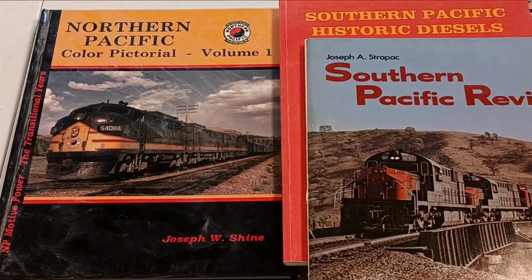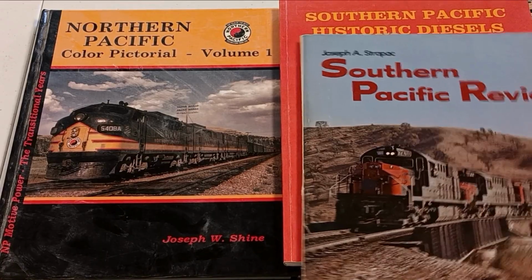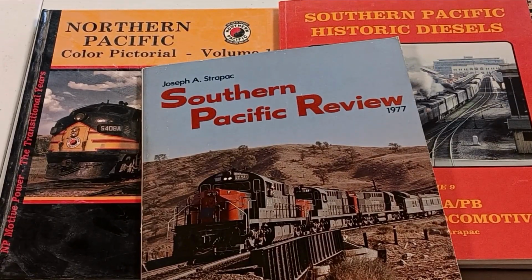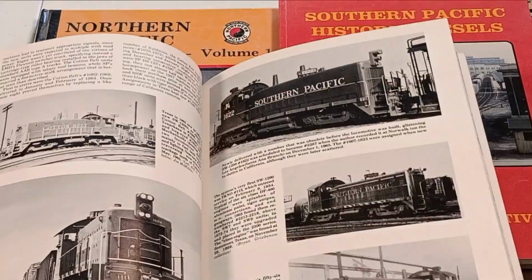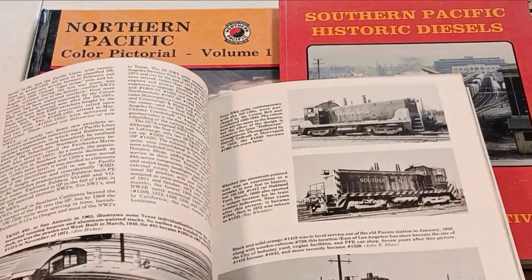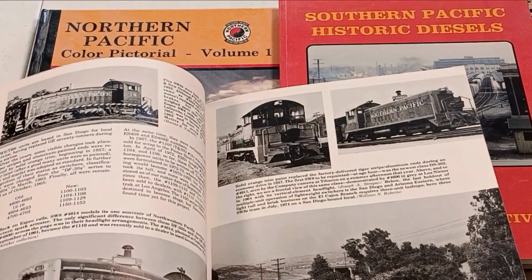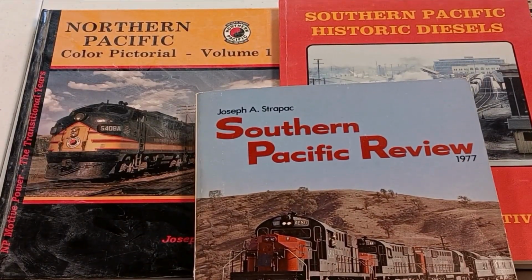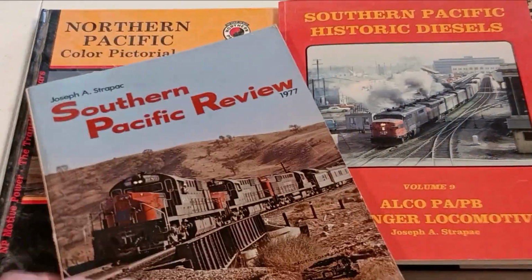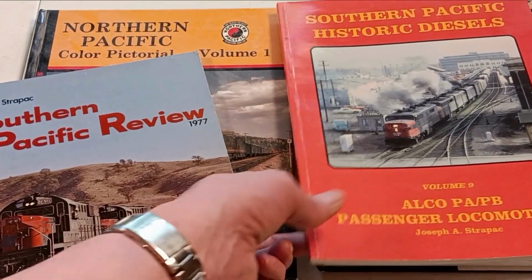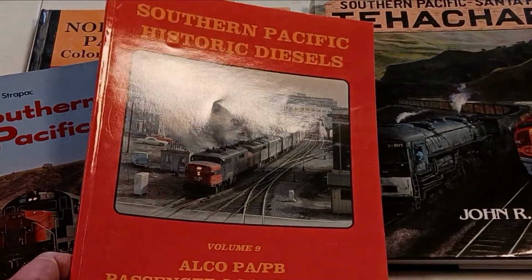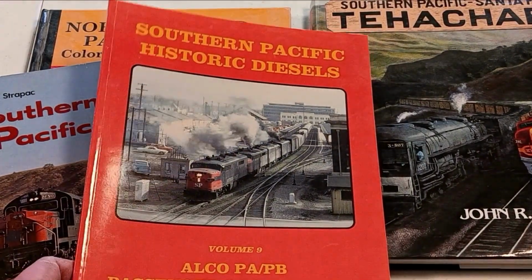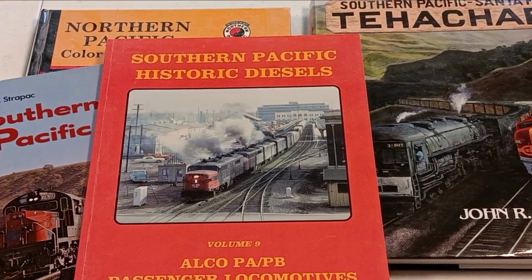We also get these for locomotives. Here's the Southern Pacific Review series that was done in the 70s and 80s. This covers different classes and features of Southern Pacific locomotives, diesels for example, and again with rosters and things like that. So again, very nice to have. And there's also information like this available for the past. Here's one on the Southern Pacific Alco PAs.